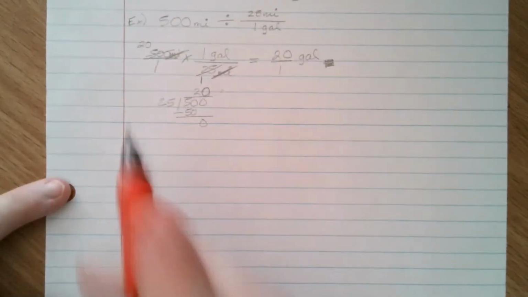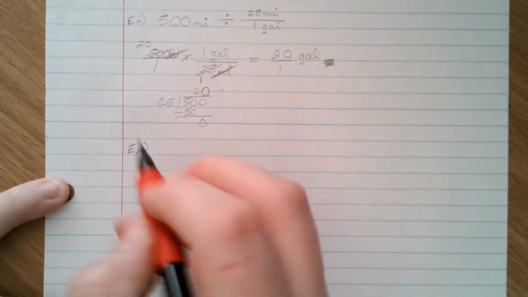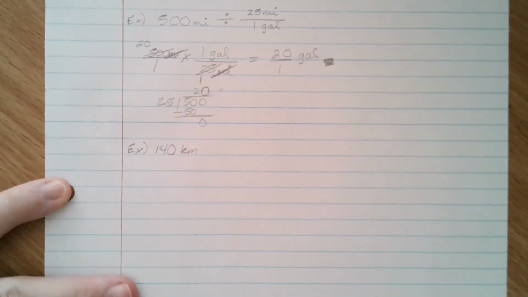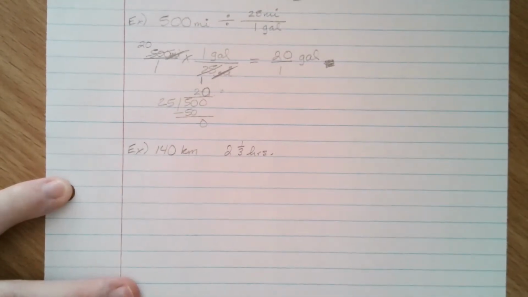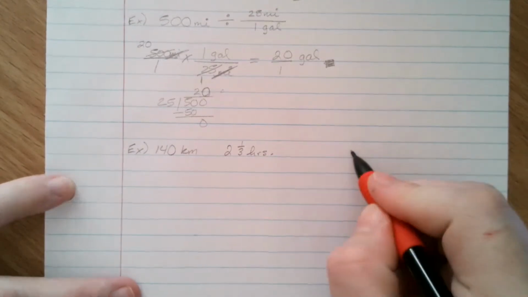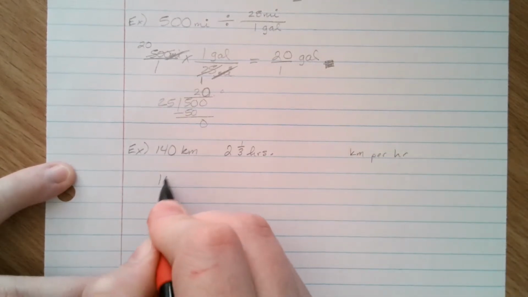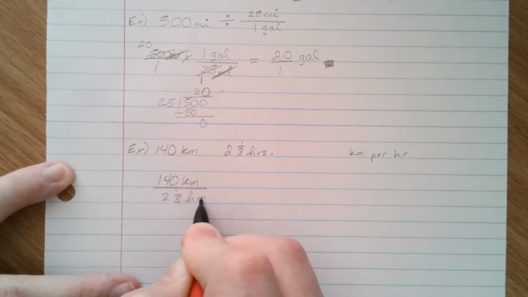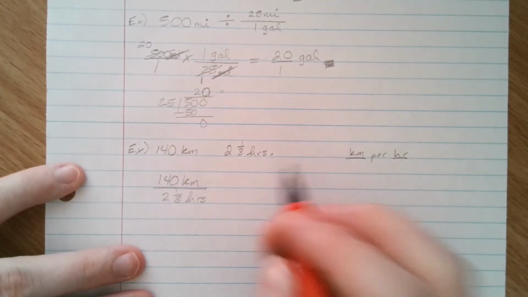So we have another example here. Jacqueline traveled 140 kilometers in 2 1/3 hours. What was their average speed? So a speed is usually done in kilometers per hour. So simply enough, that is 140 kilometers per 2 1/3 hours. But I'm pretty sure they want us to reduce, so we must do the division.